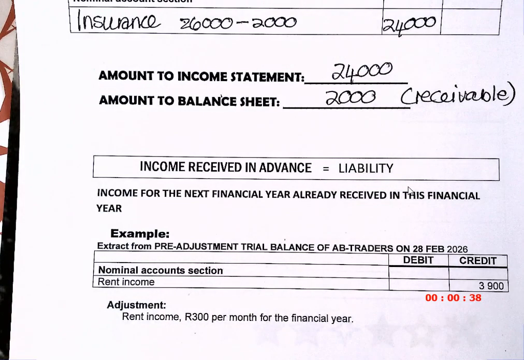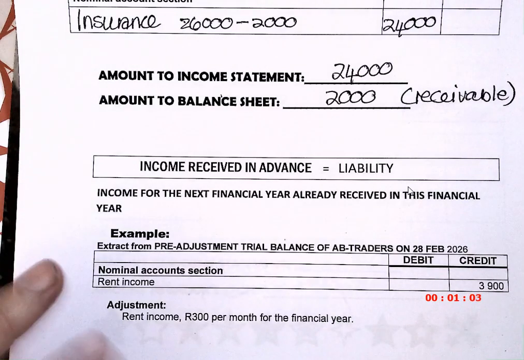So if the guy paid me rent in advance, it's good for my cash, but now I owe him a month's rent. I can either pay it back to him or I give him the place that he's renting for that month. I still owe him that service. That's why it's a liability. Okay. Does that make sense?